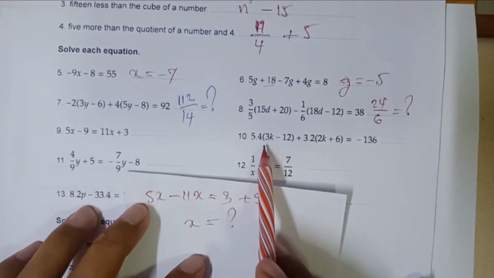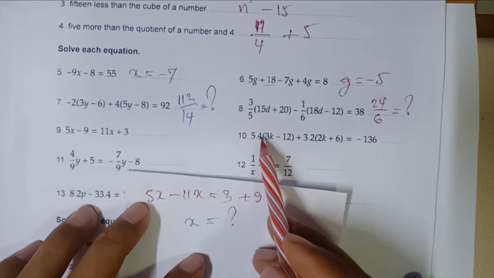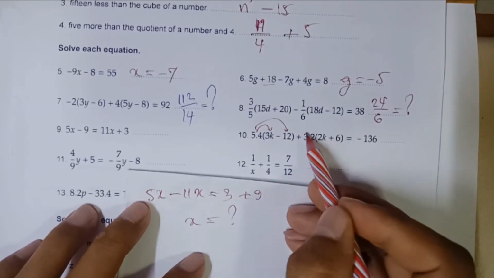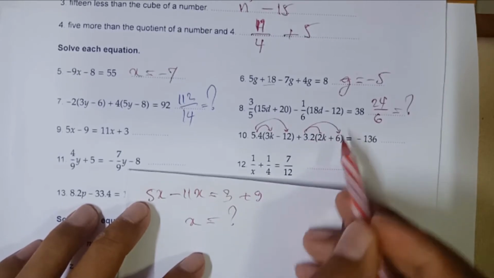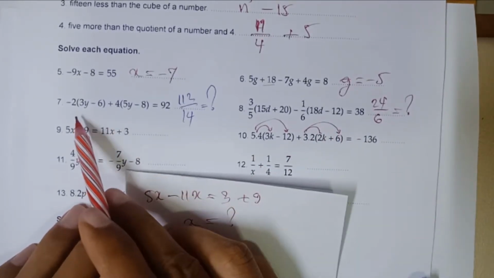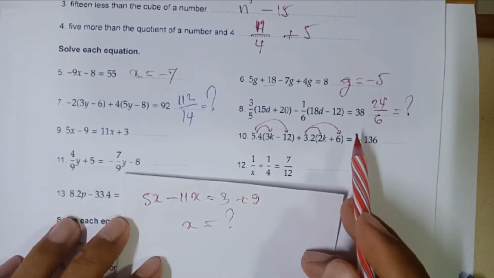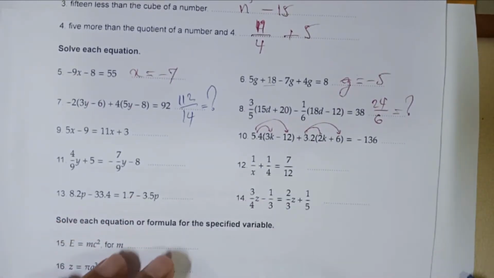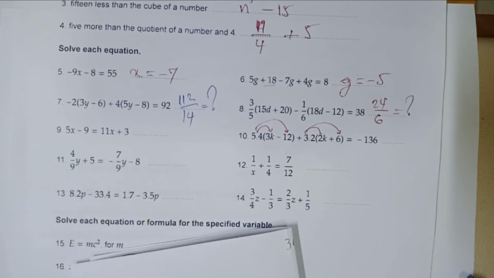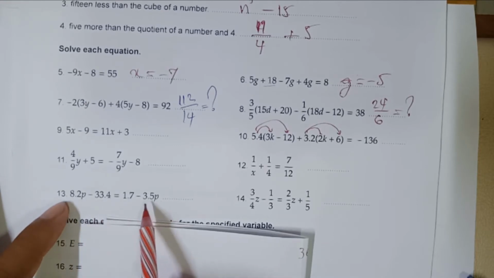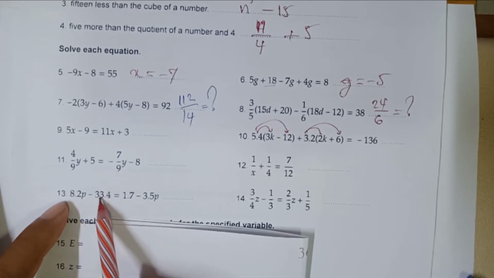For number 10, same idea, just multiply in, multiply in. You did this one like you did in number 7. Multiply inside and do the transposing. Now let's focus on the fraction. This number you do the same, like transposing a p, go with p, and numbers with number.